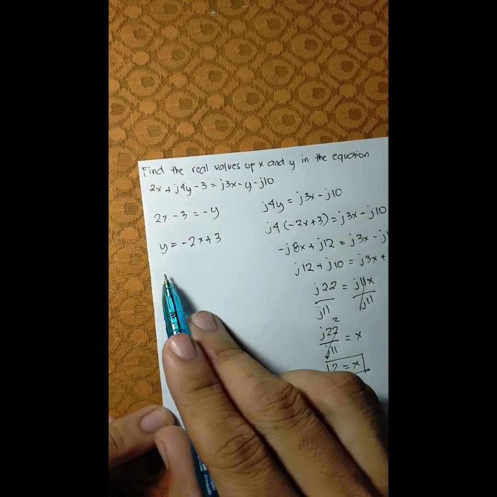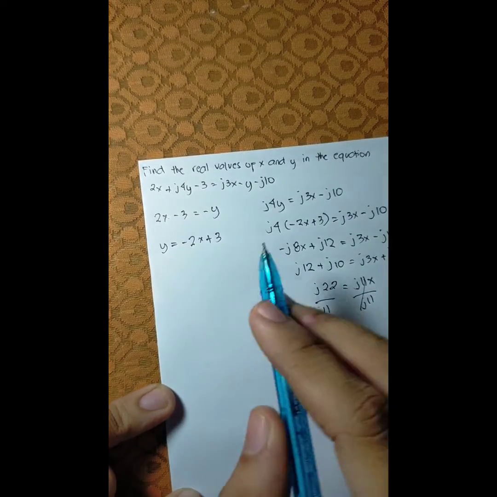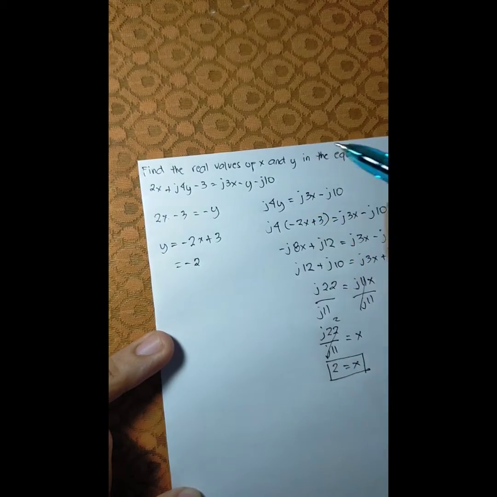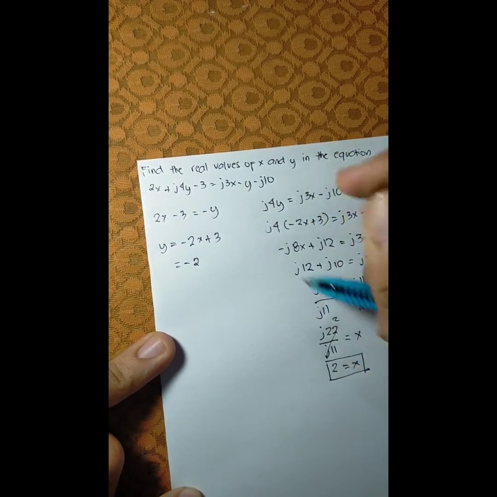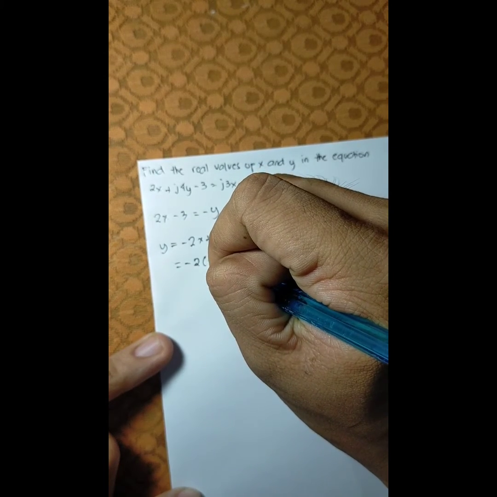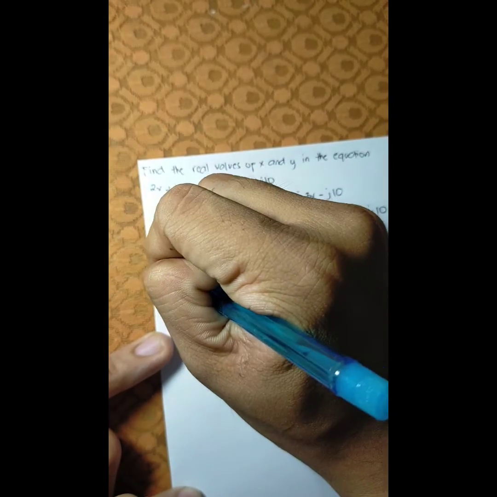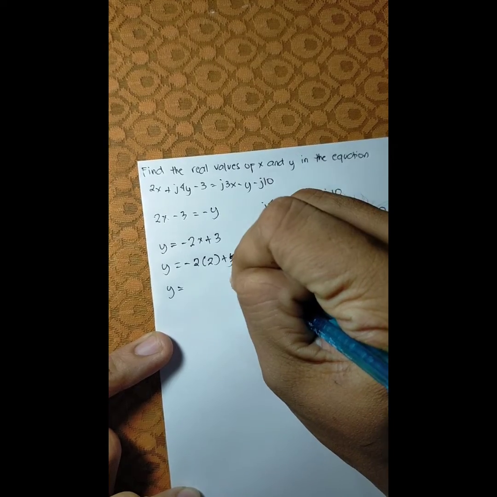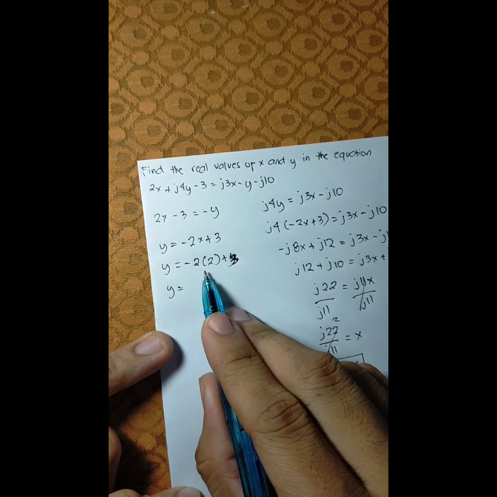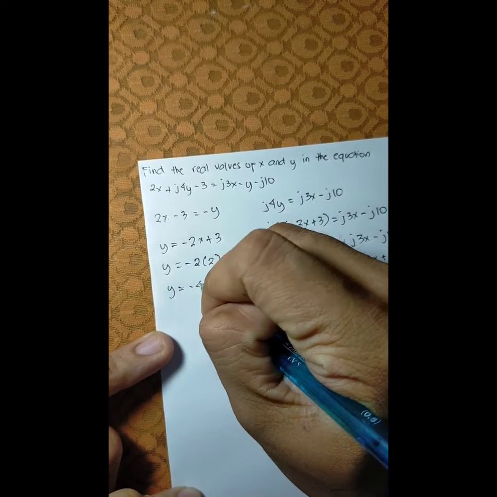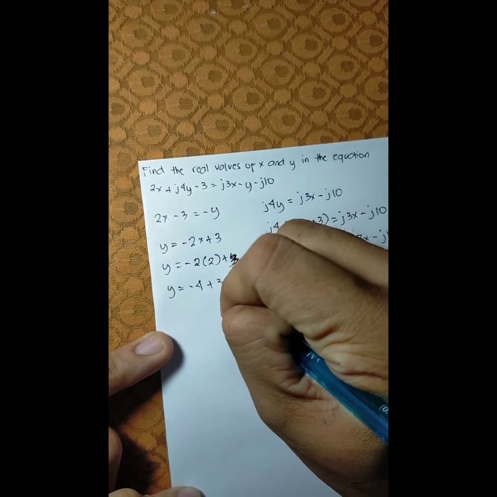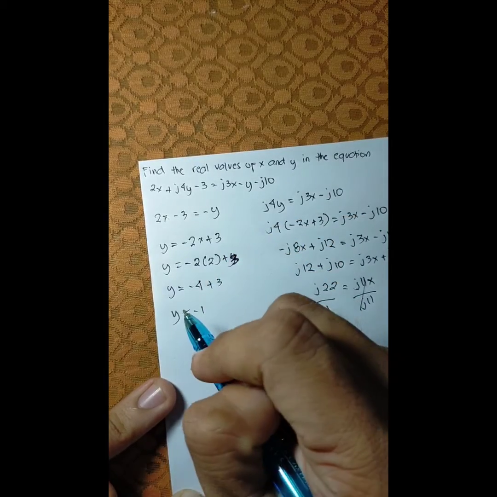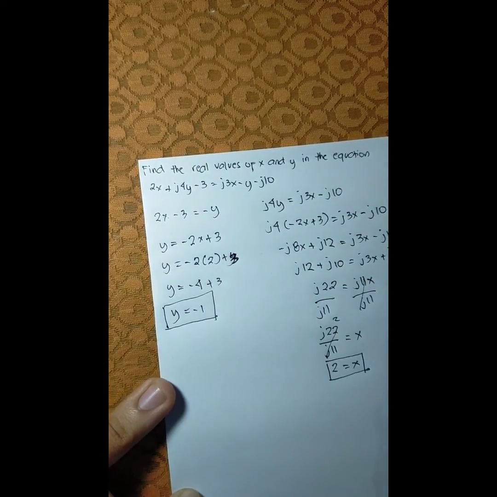And since our y is equivalent to negative 2x plus 3, we are going to substitute our x, since the value of our x is 2. This is going to be multiplied by 2 plus 3. Oh, sorry, this is plus 3. So negative 2 times 2 equals negative 4, plus 3. So our y is equal to negative 1. This is our final answer.